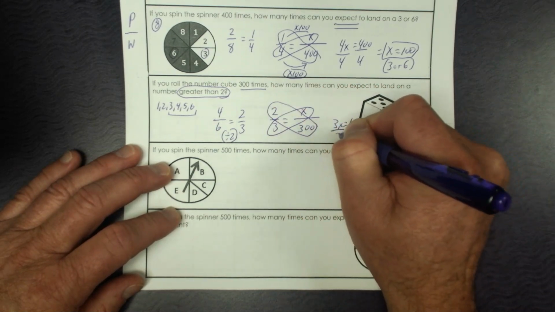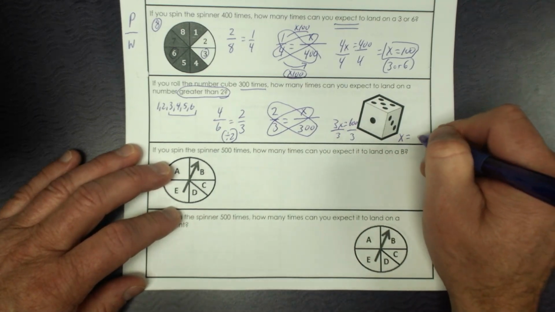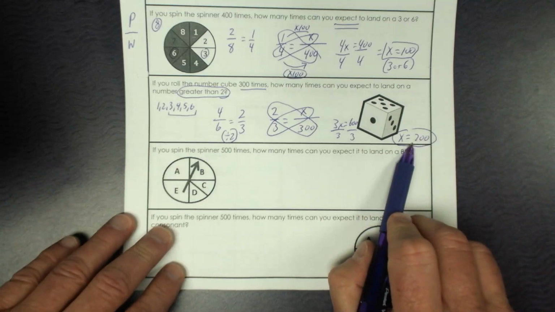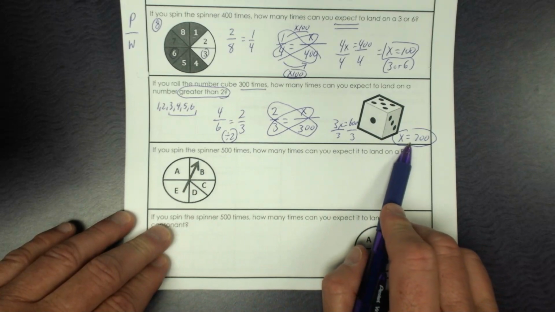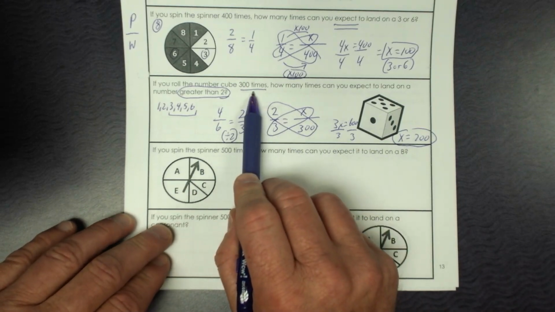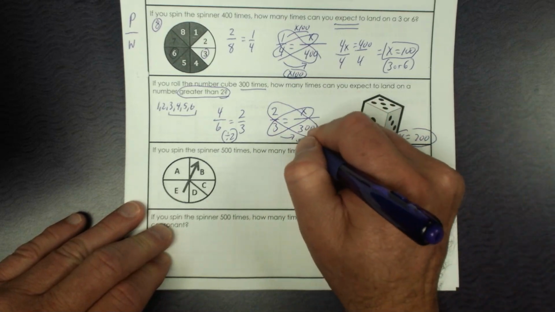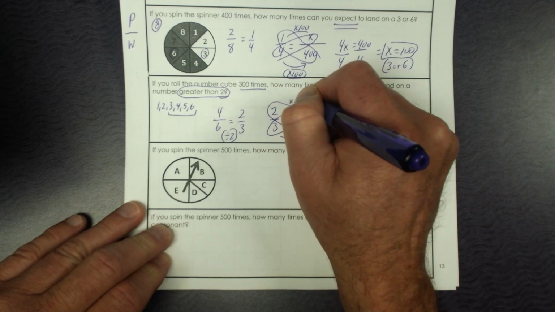600 divided by 3. I'm running out of room. X equals 200. What does that 200 mean? We can expect to land on a 3, 4, 5, or a number greater than 2, 200 times if we spun it 300 times, or rolled it 300 times. Again, look here, you can also do times 100 here, and then times 100 up here.